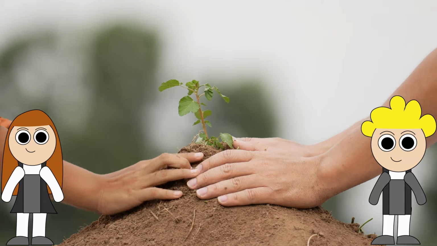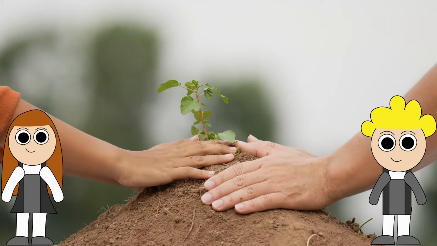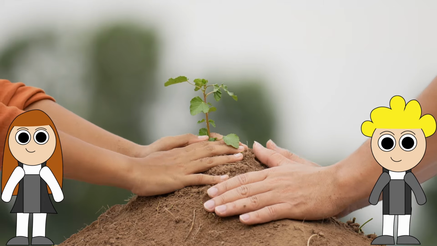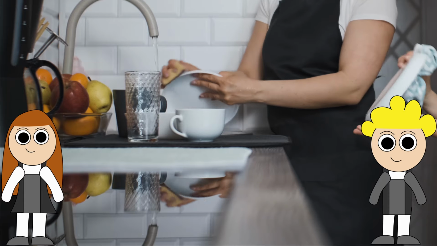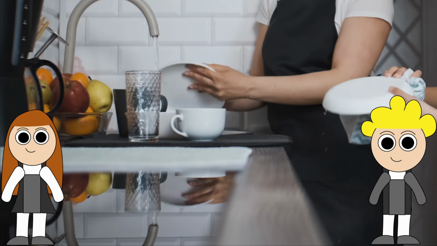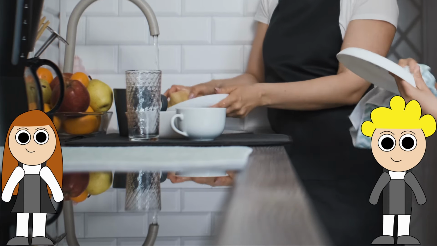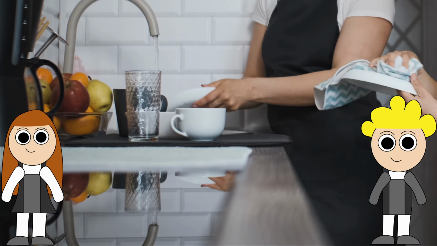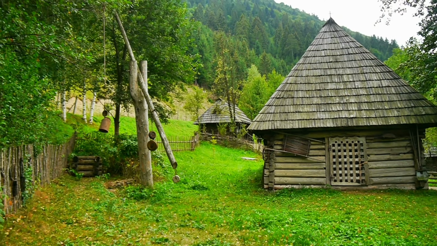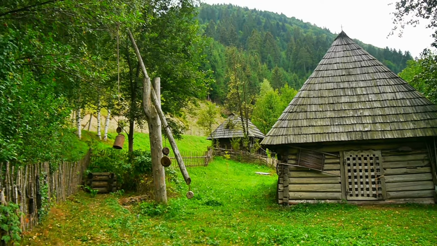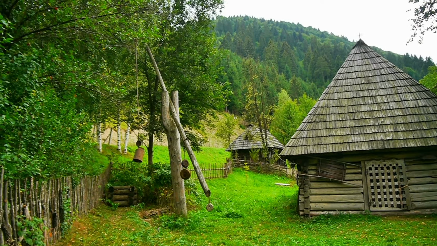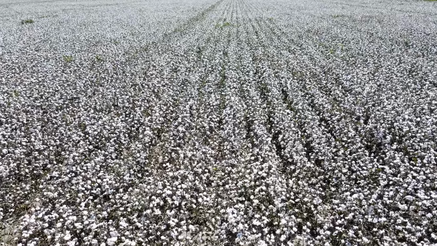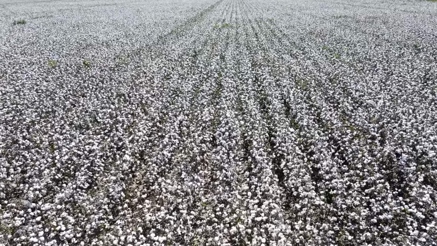From a young age, children were expected to help with daily chores. Boys often assisted their fathers in the field, while girls learned household tasks from their mothers. Formal education for children was less common in rural areas, though they were expected to learn practical skills for adult life. In summary, daily life for colonists was centered around work, community, and survival, with most people living simple lives focused on farming and family.